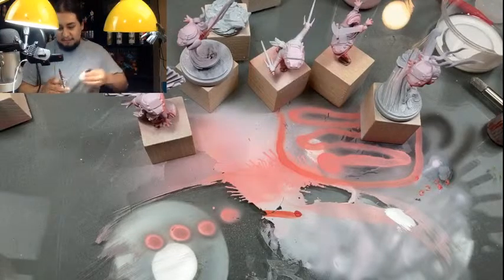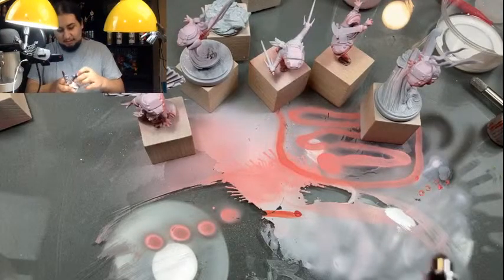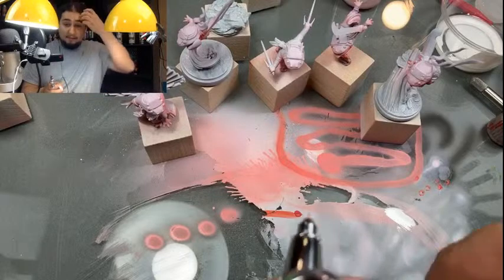But I'm probably going to be doing it selectively, so their skin will get a nice coat of gloss, but then their armor and weapons are all going to be matte.